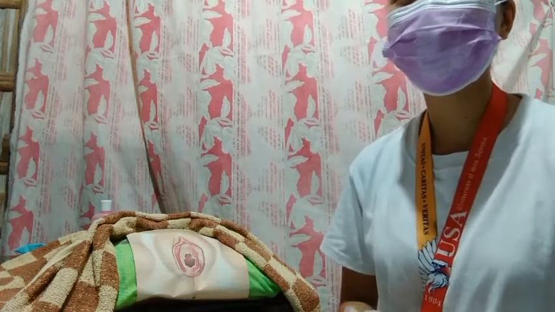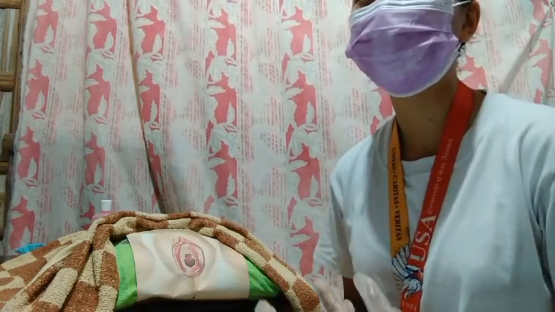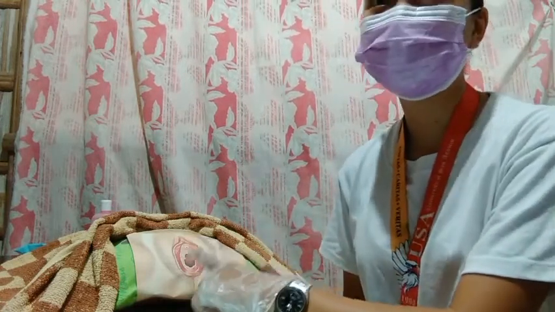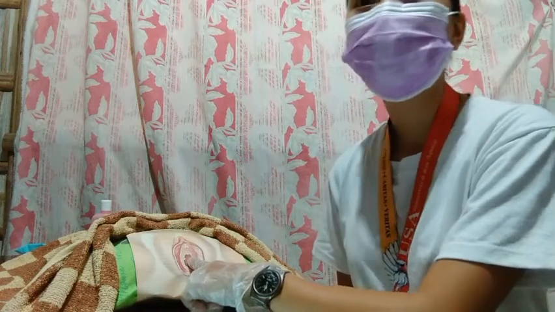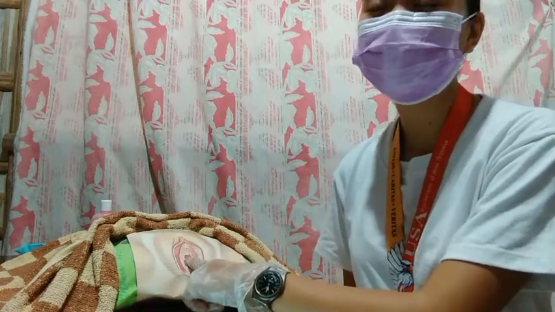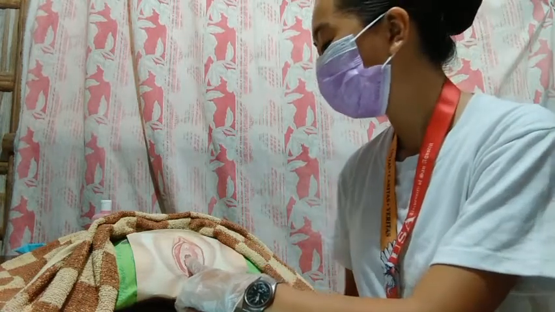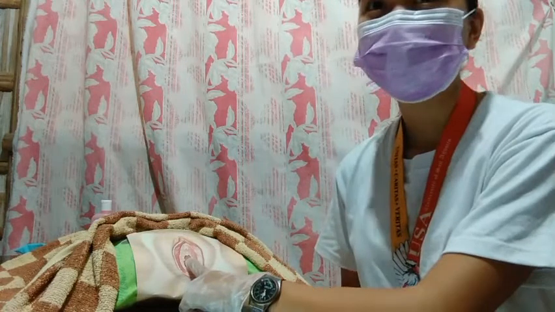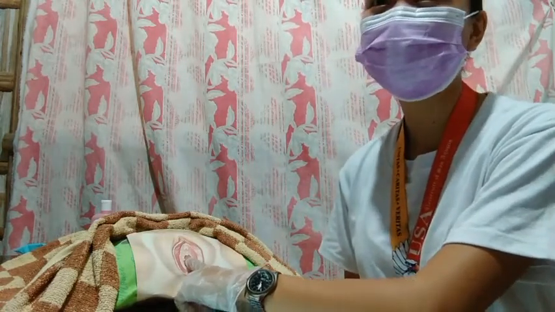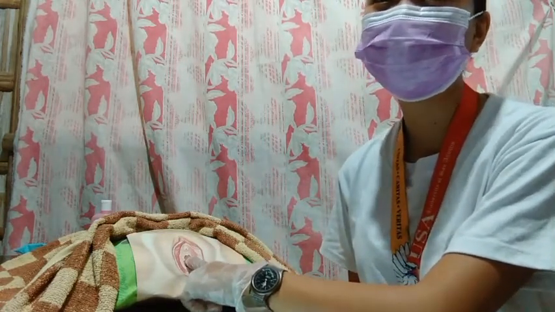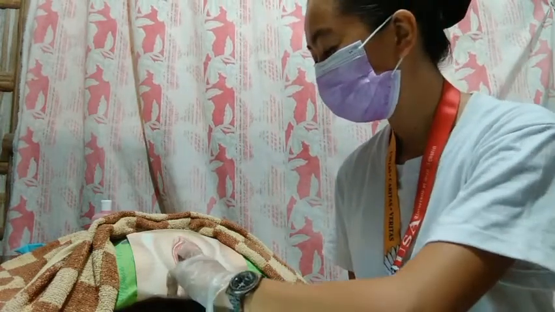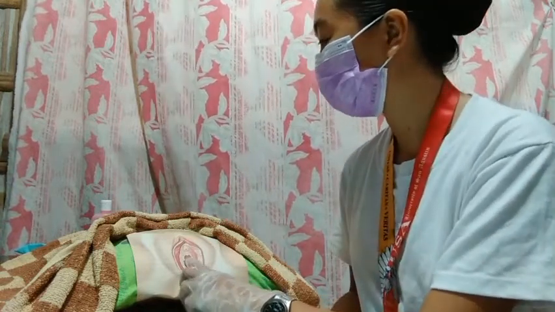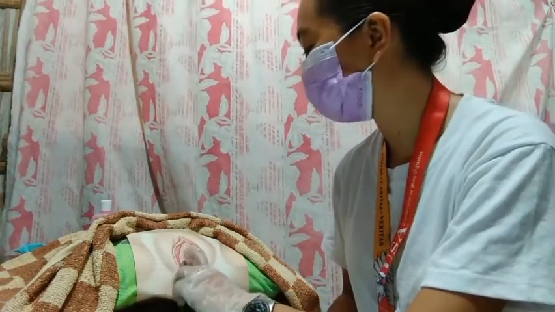Then now we are going to inspect the vaginal musculature of our patient. We will keep our index finger inserted in the client's vaginal opening, then ask the client to squeeze around our finger. Ma'am, can you please squeeze my finger around yours? Then we will use our middle and index fingers to separate the labia minora and ask the patient to bear down. Ma'am, I am going to separate your labia minora. Can you please bear down?